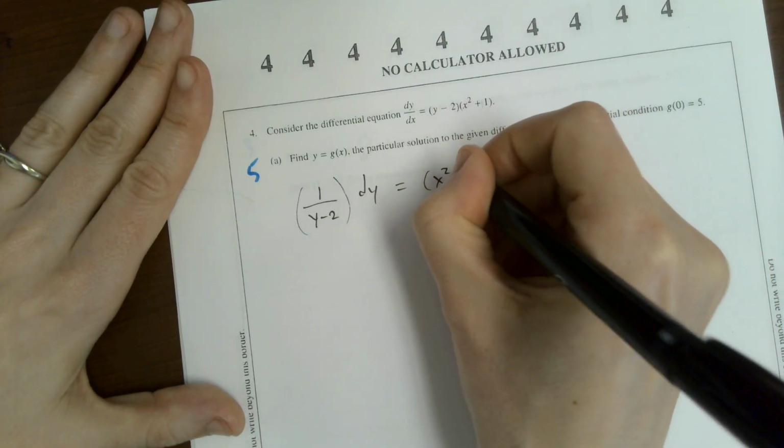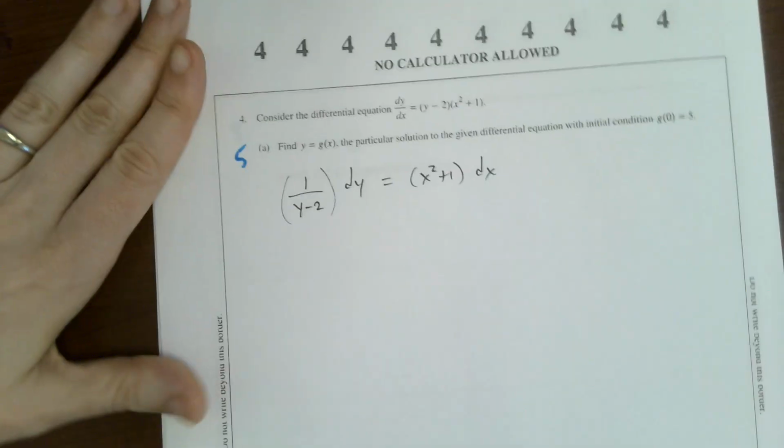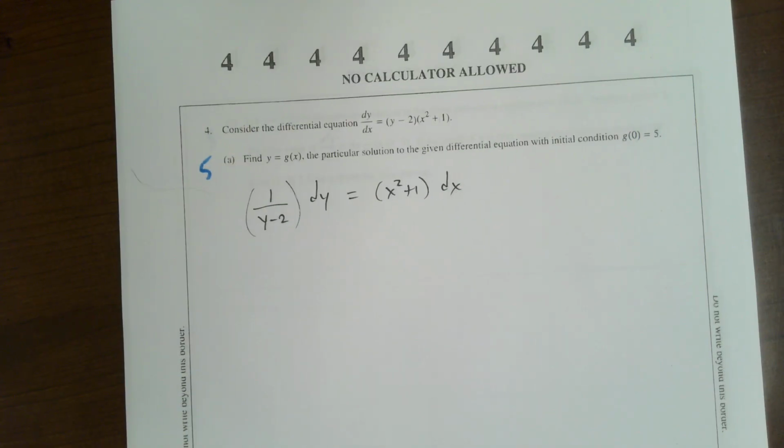equals x squared plus 1 dx. Okay, so we've separated the variables.